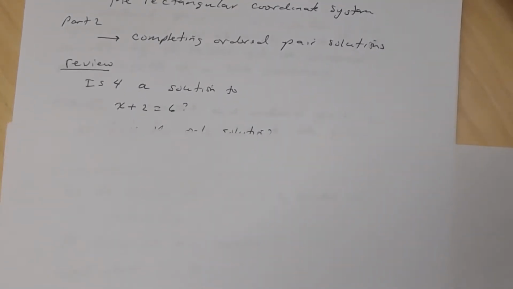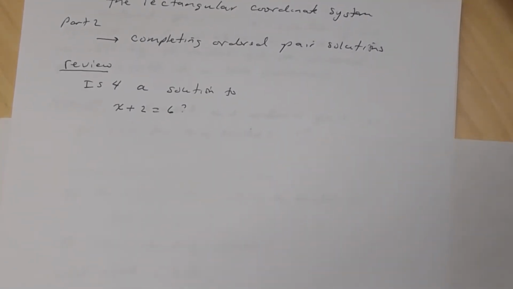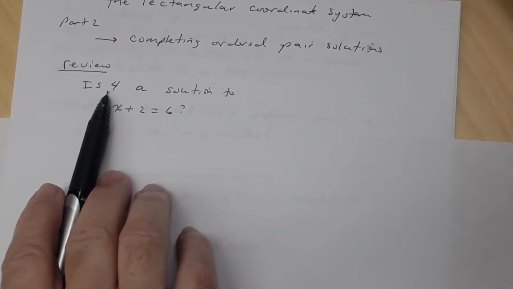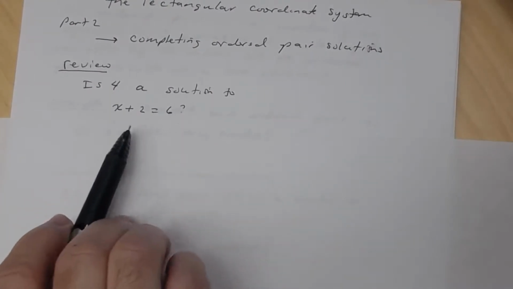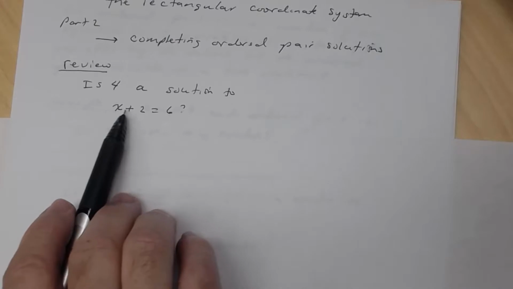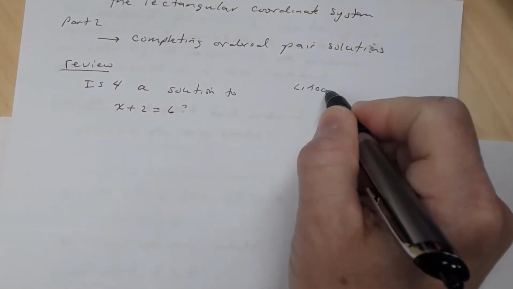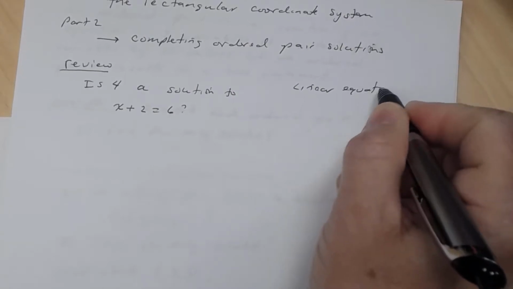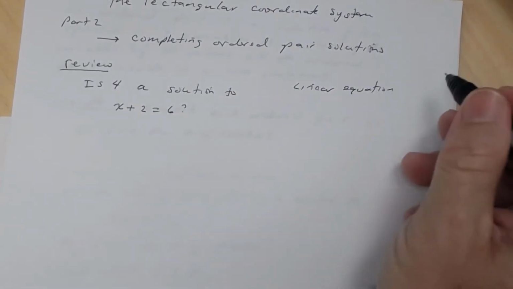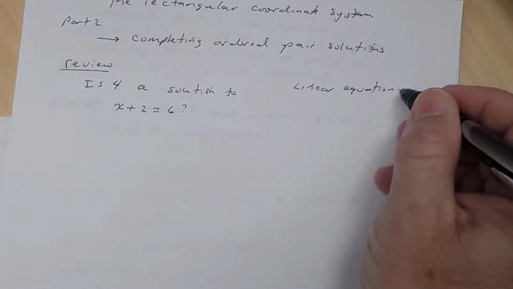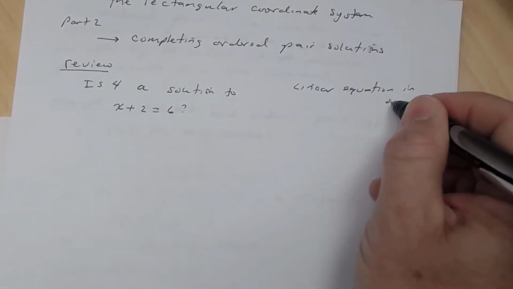So the question is this. Is 4, and in this case it would be x equal 4, is x equal 4 a solution to this equation? Now remember, this is a linear equation in one variable. All you see is the variable x, so that's why we say in one variable.